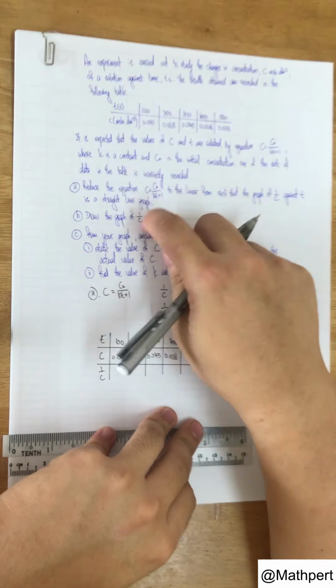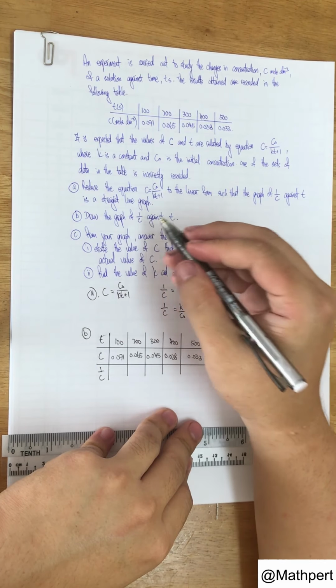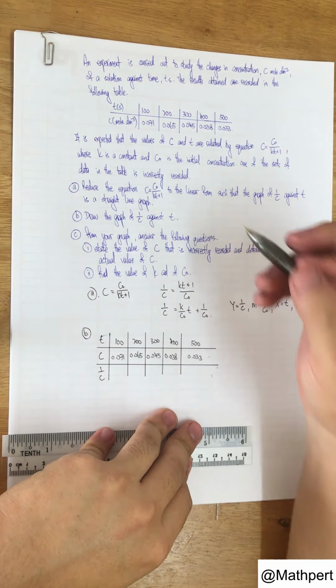Now let's take a look at the second part. Draw the graph of 1 over C against T, alright?